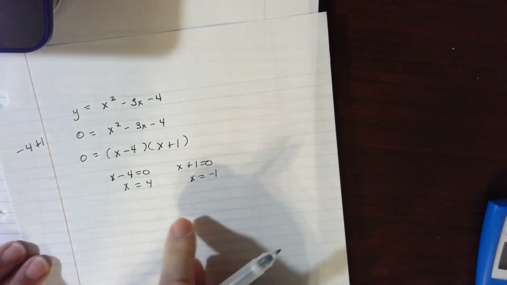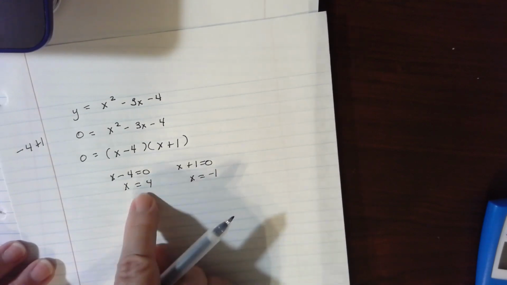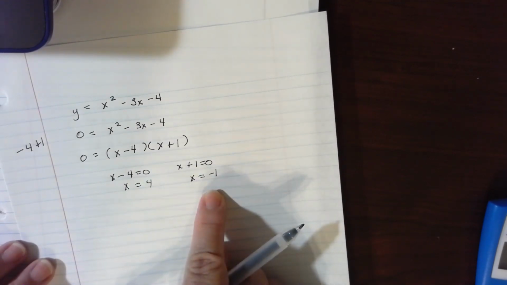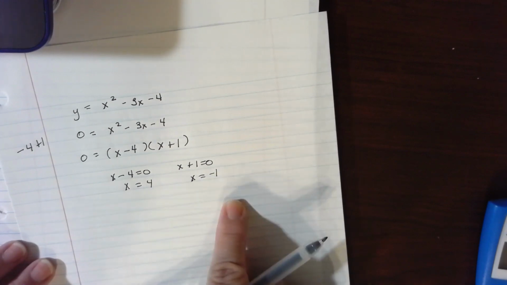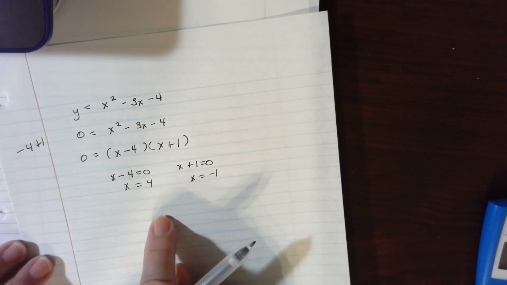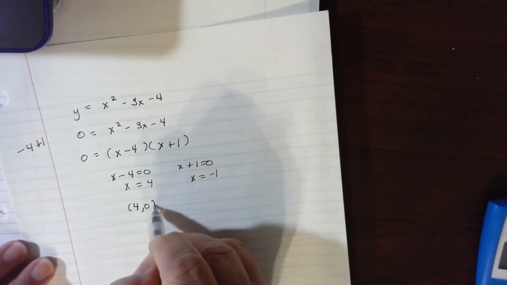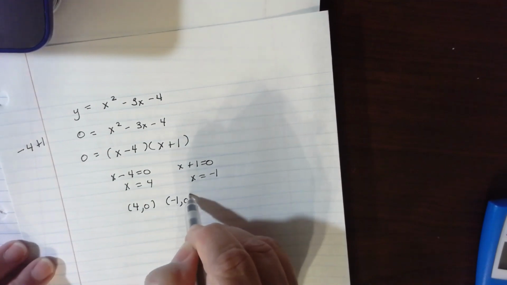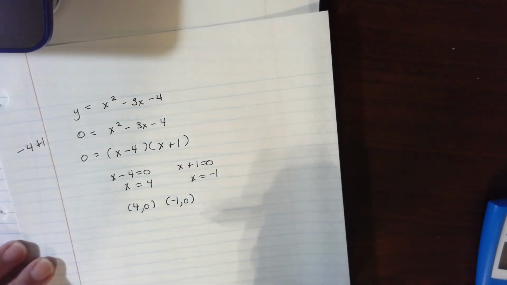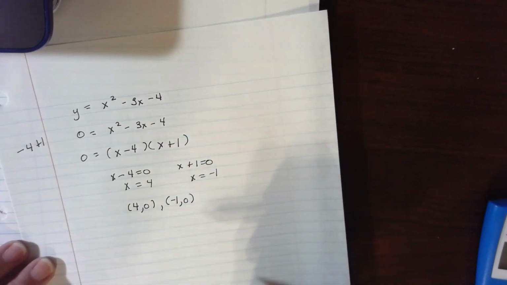And then you've really got to read the directions. Does it say enter them as a number, or does it say enter them as an ordered pair? The ones I've looked at said as an ordered pair. So you would write it like this. And it also says to separate them by a comma. So you've got to put that little comma right there.